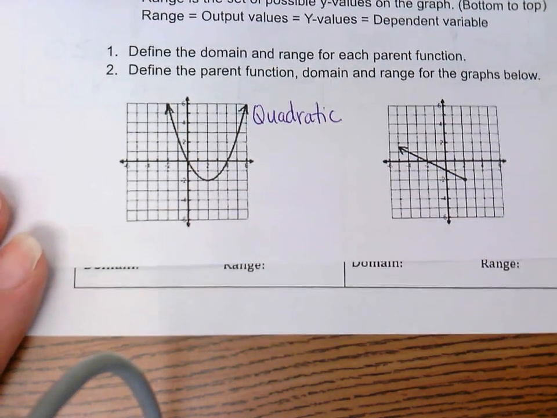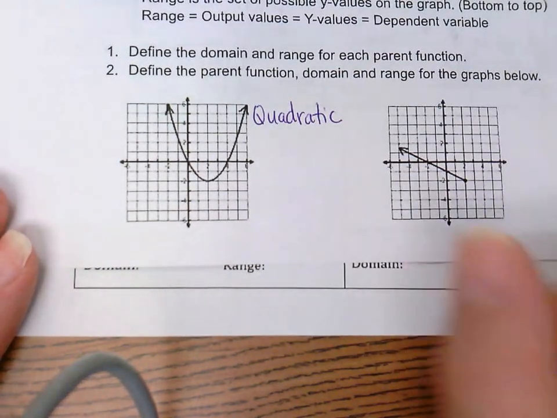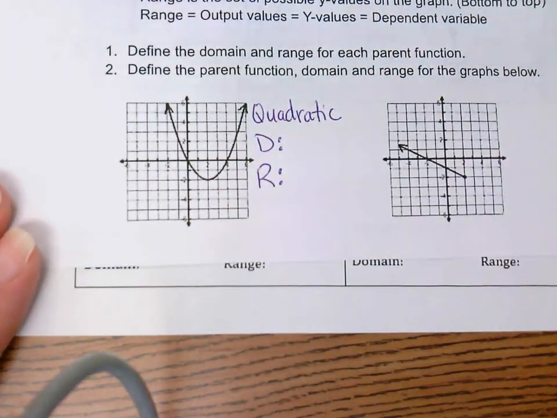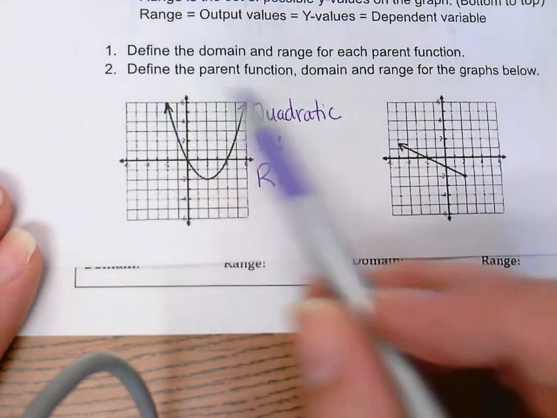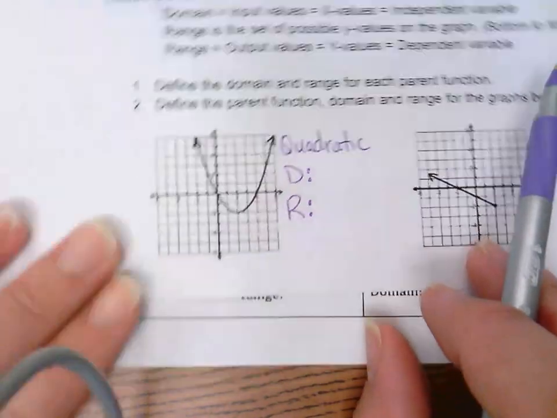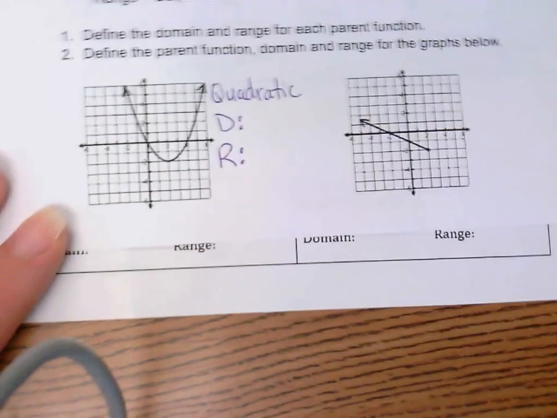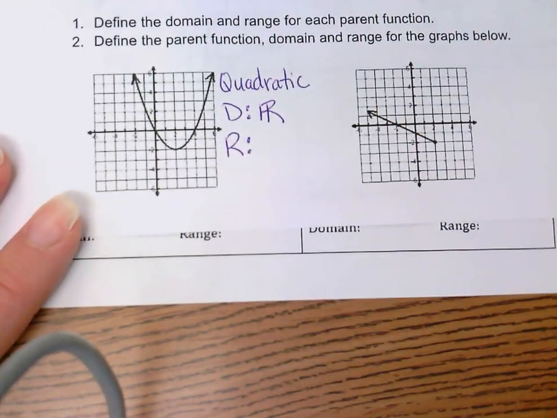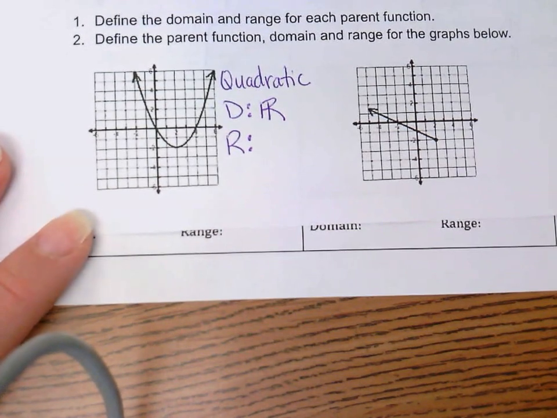So someone different. Willem, what would be my domain? Yep. So when you look left to right, what would you say? Perfect. Someone else, what do you think the range is for this function?